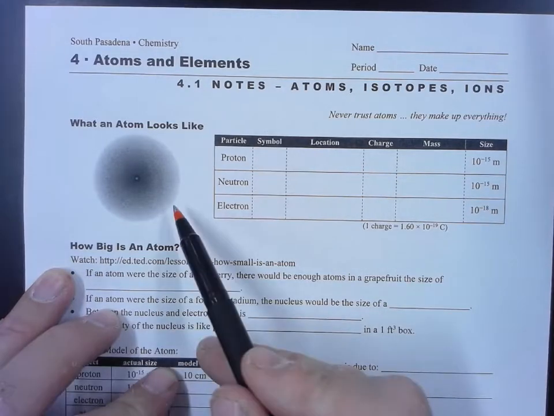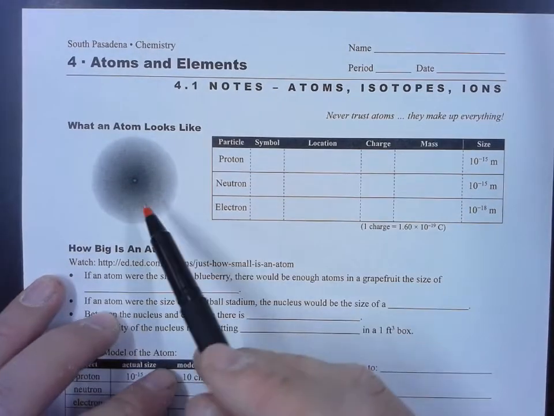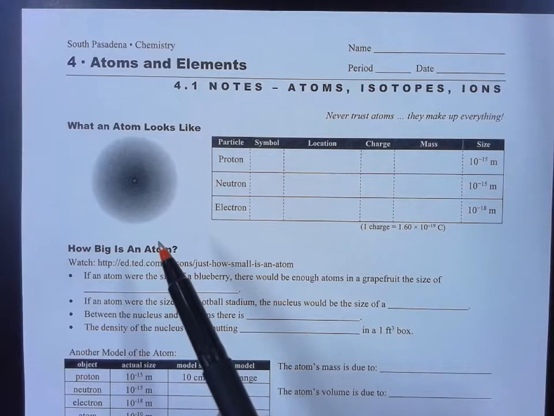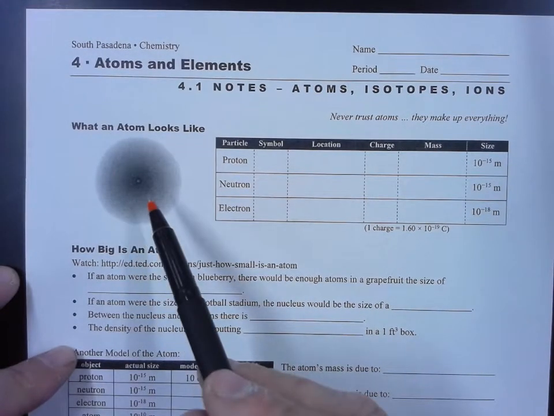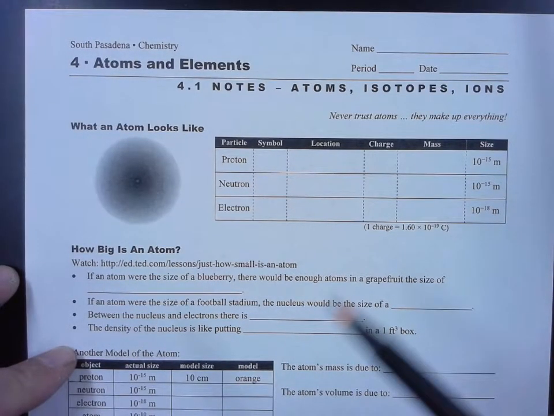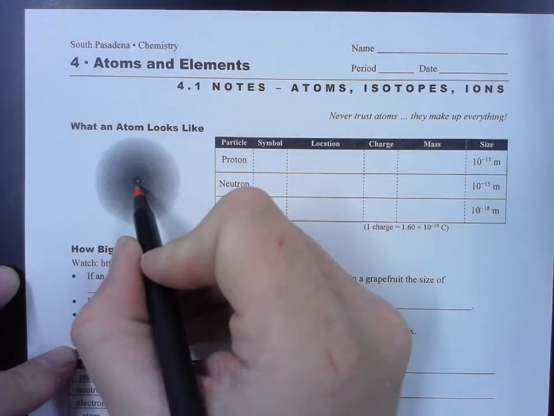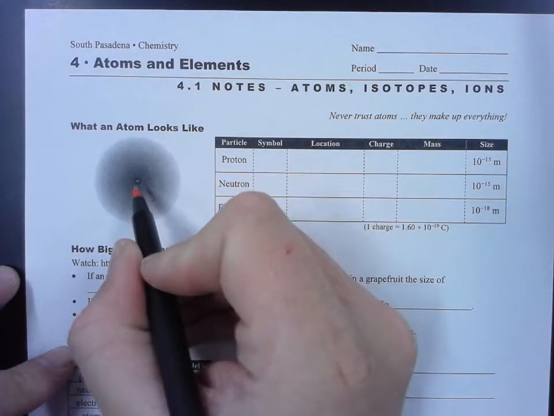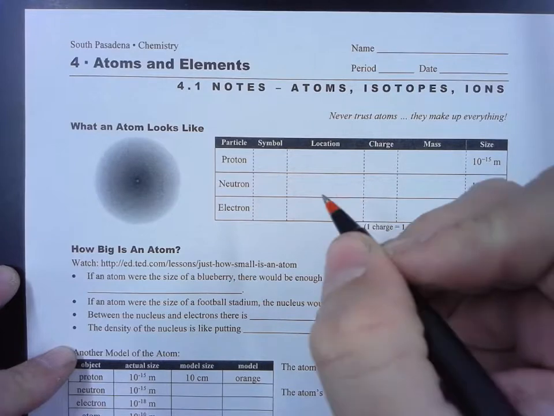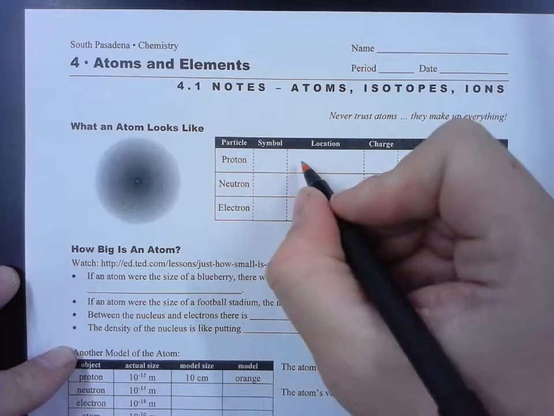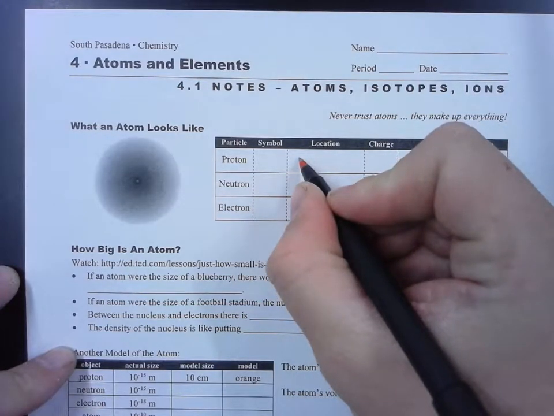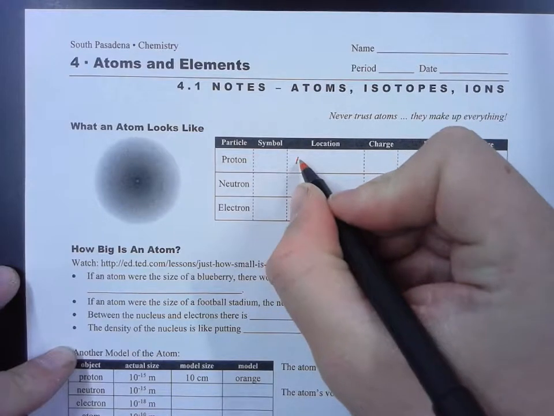This model came about later on. This is the quantum mechanical model of the atom. And inside this, if you look very carefully, you'll see a nucleus. And inside that nucleus, you're going to have a proton. And where's the proton? It's inside the nucleus.